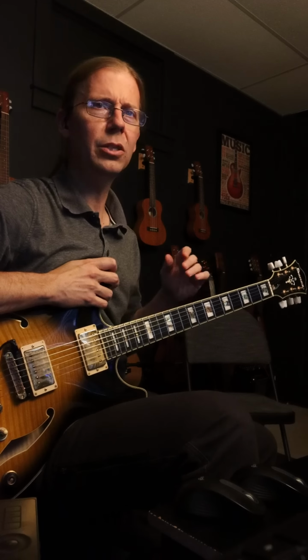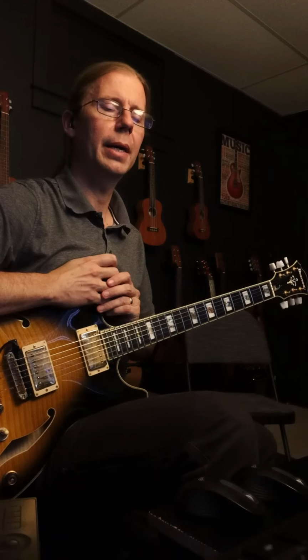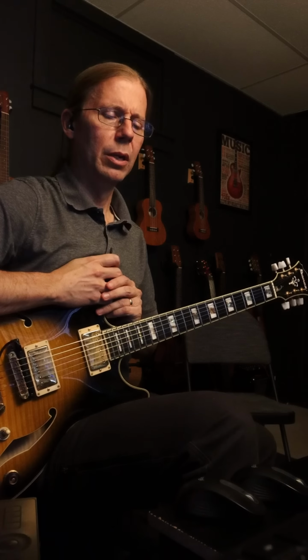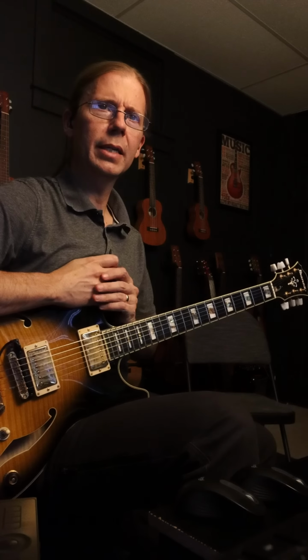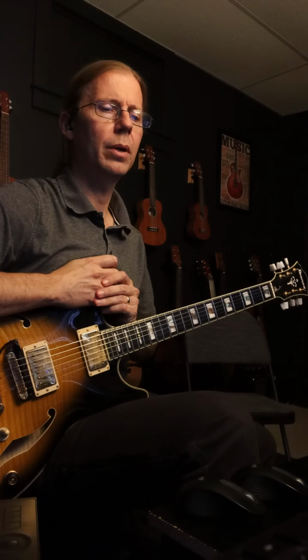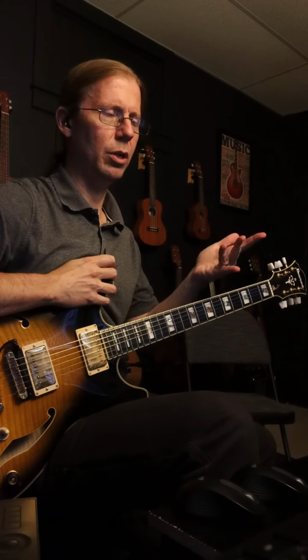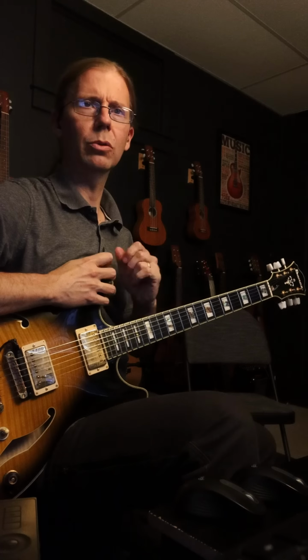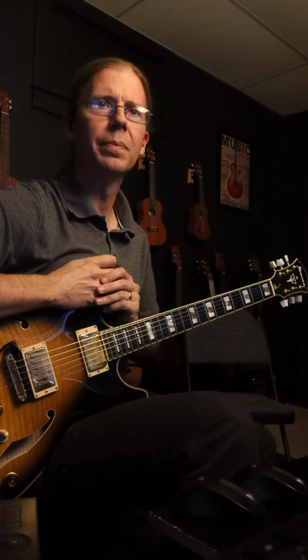You can use arpeggios, you can use those dominant pentatonics I was talking about, or you can also just think in terms of outlining notes on strong beats.